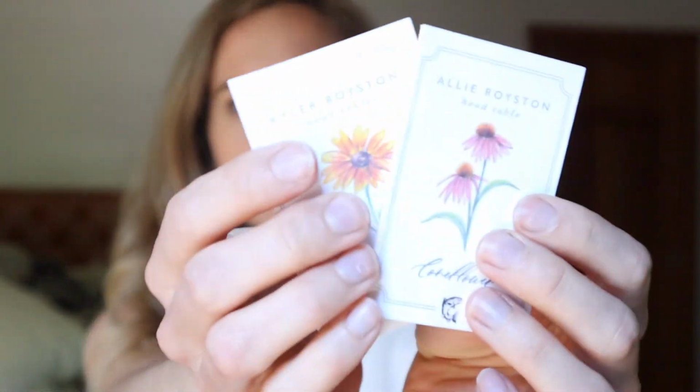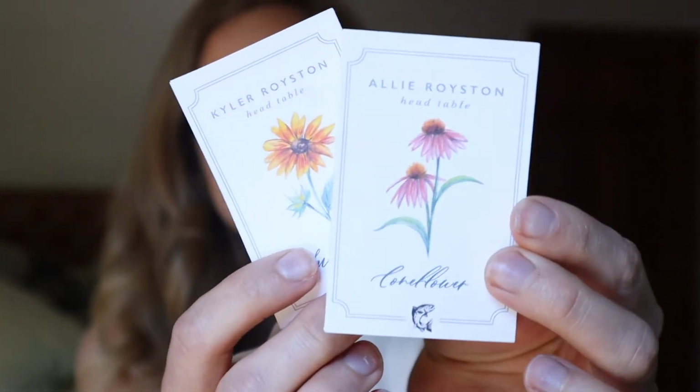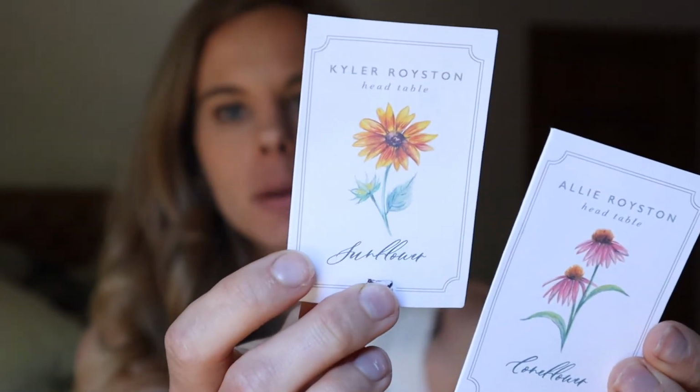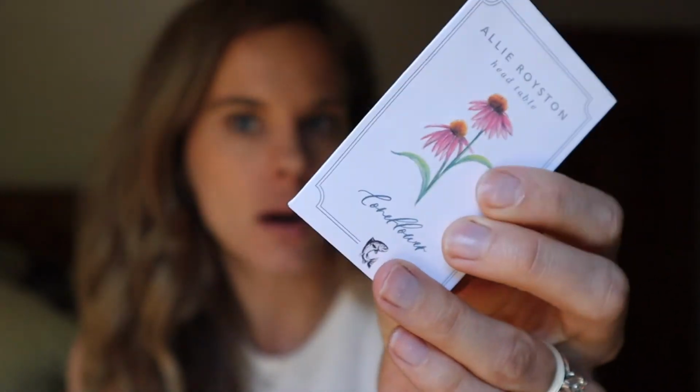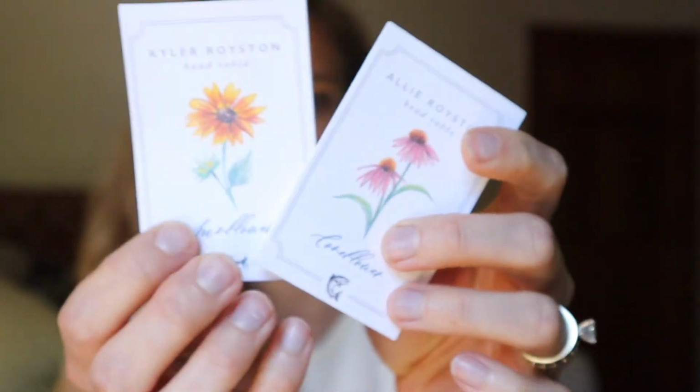Today I want to show you, because it is our anniversary week, so I thought it'd be really fun. I've been wanting to do this tutorial for a long time, so this is the week to do it. Last year for our wedding, I created these custom seed name tags. Everybody got a name tag and inside were some seeds. It was a really fun and special take-home gift that also served as a name card.